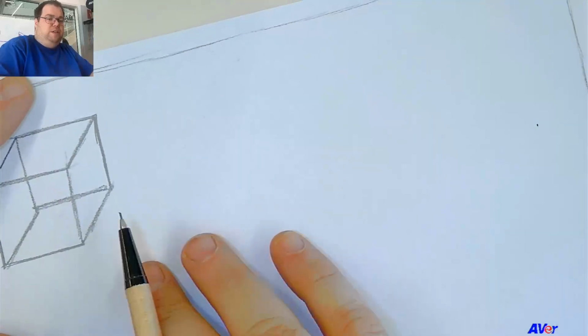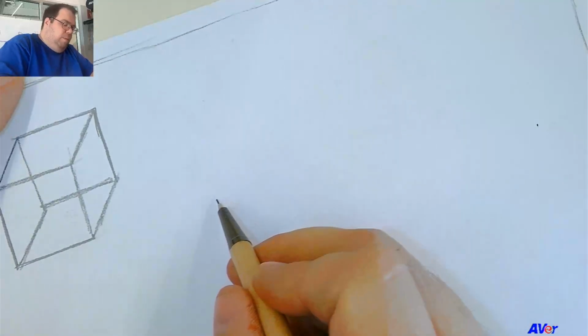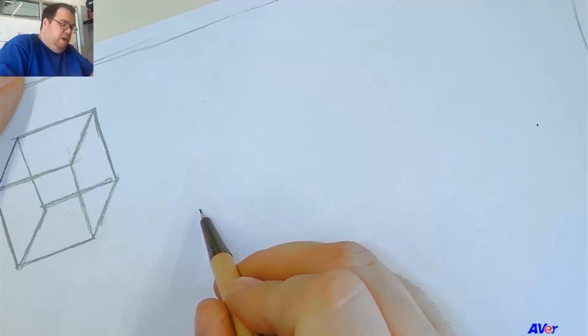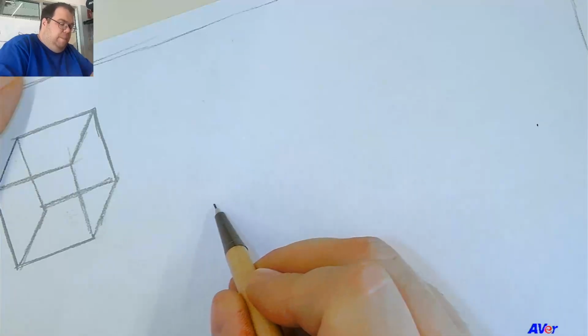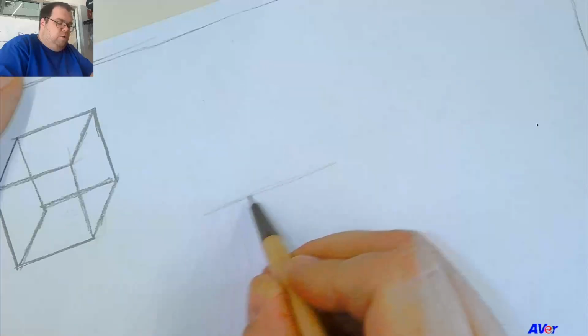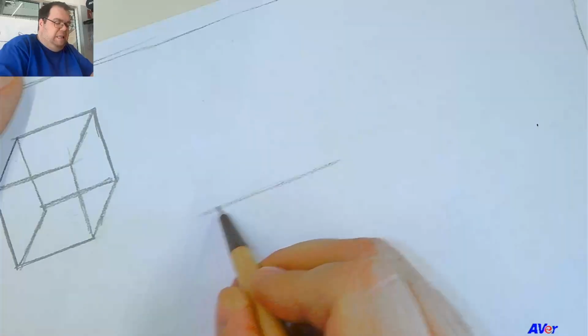So while you're finishing that up, I'm going to start a little bit at the next bit here. I'm going to come about the same distance down and at about the center of the page, and I'm just going to draw a nice little horizon line here.